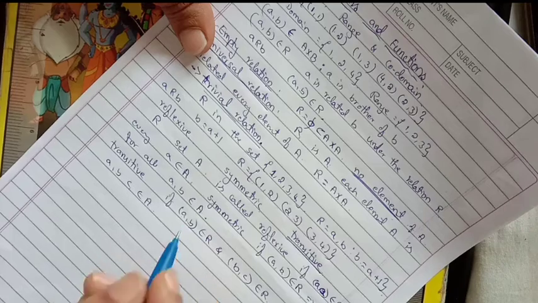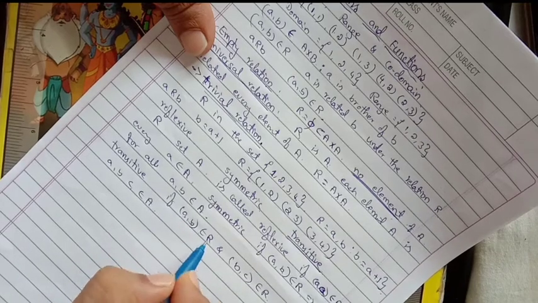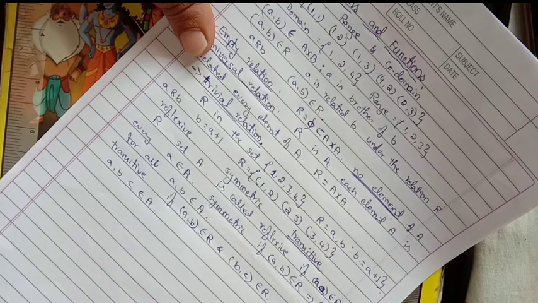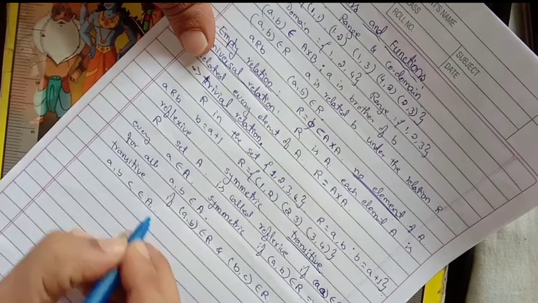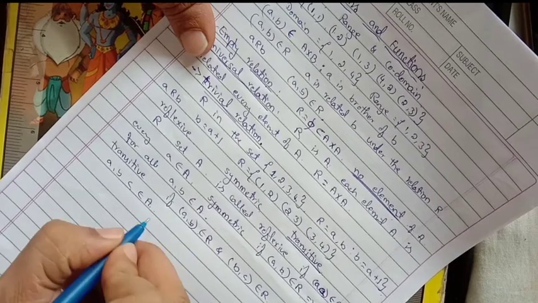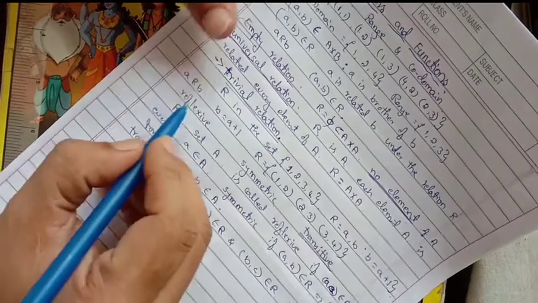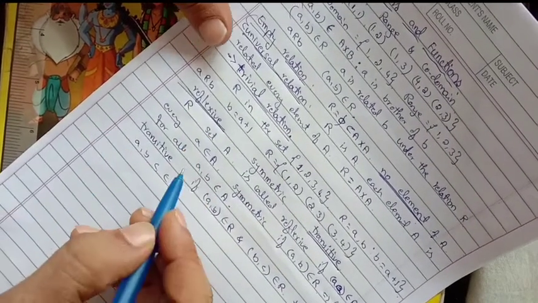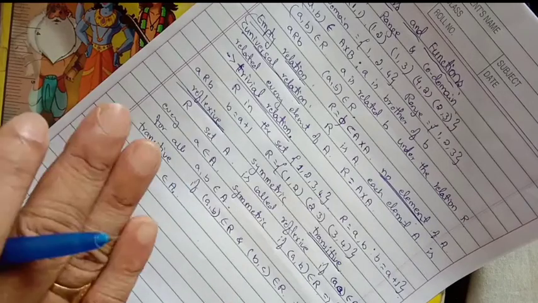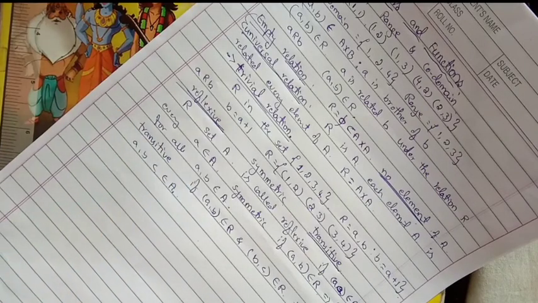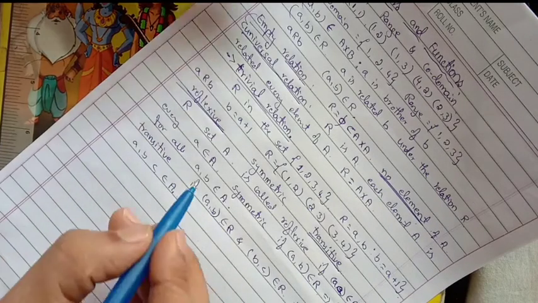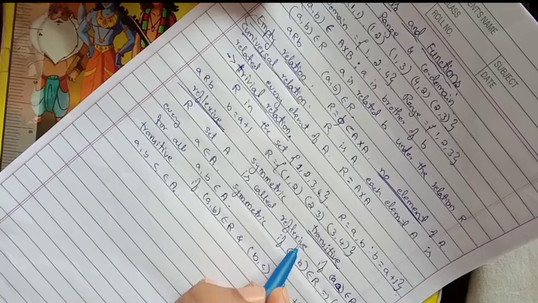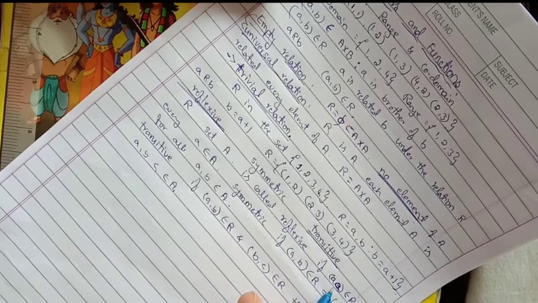I hope all of you are clear now. (a, b) belongs to R, (b, c) belongs to R, then (a, c) belongs to R, but a, b and c belong to A. So now what is reflexive? Reflexive means, in that relation on the set A, (a, a) belongs to R.